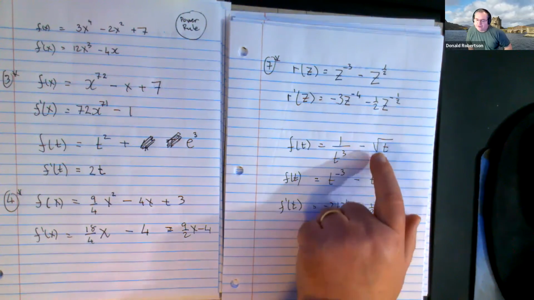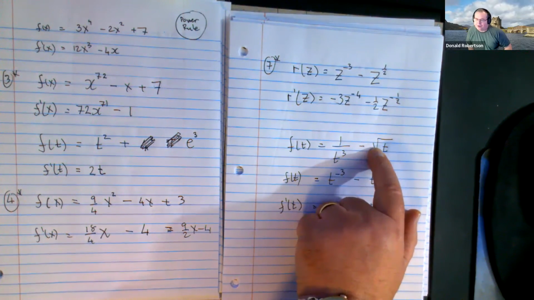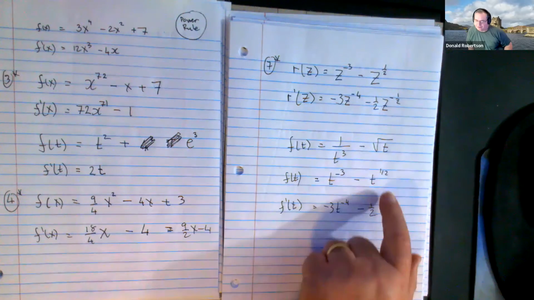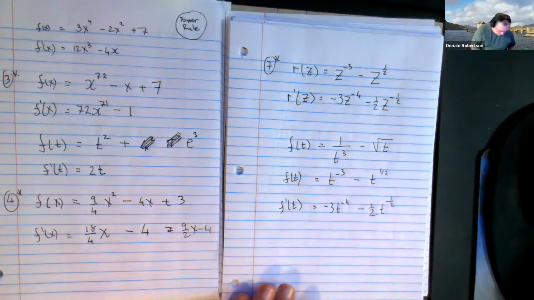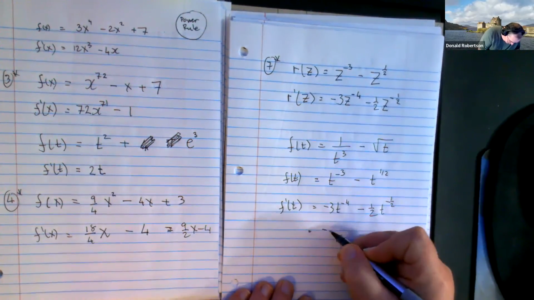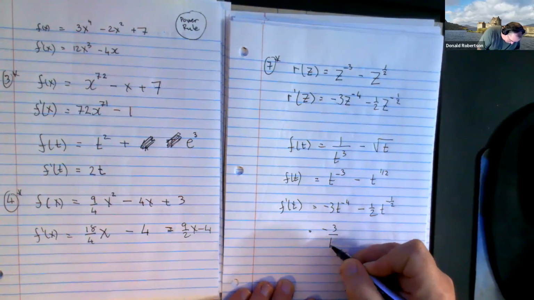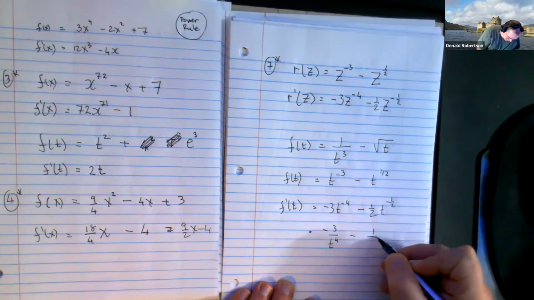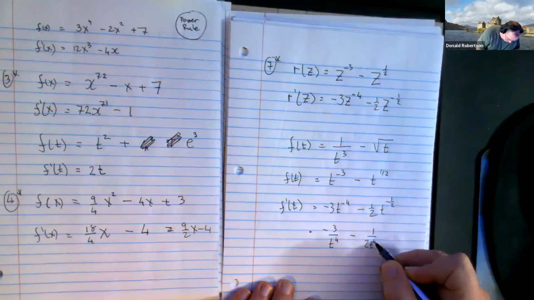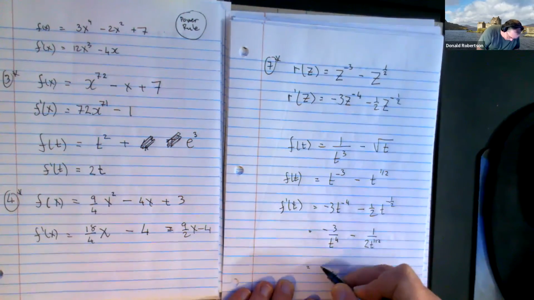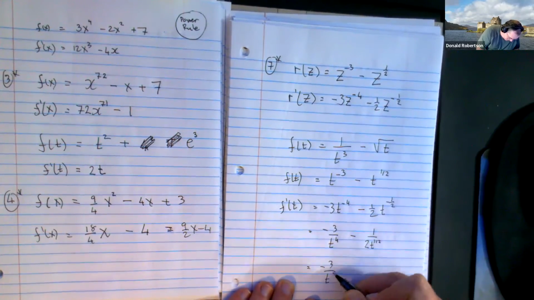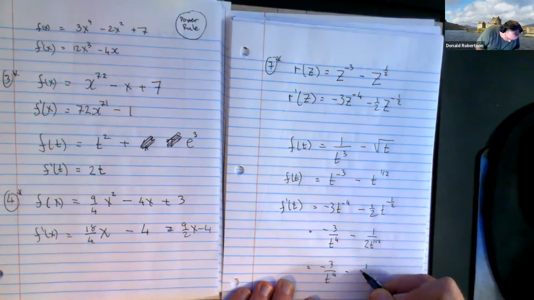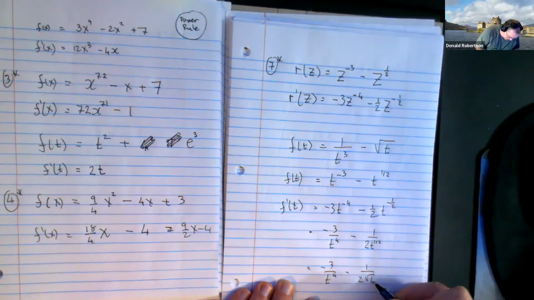Aren't we to use style point rule number 1, make it look like the original? Do you see that doesn't look like the original? So what I'm going to do is take that negative power and call it that. And I'm going to take this negative power and call it that. And then I'm going to take that half power and call it that.